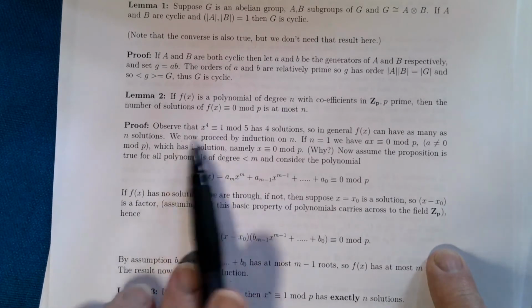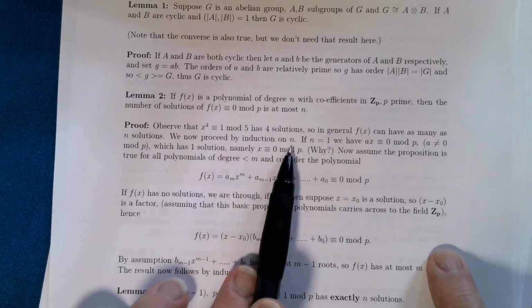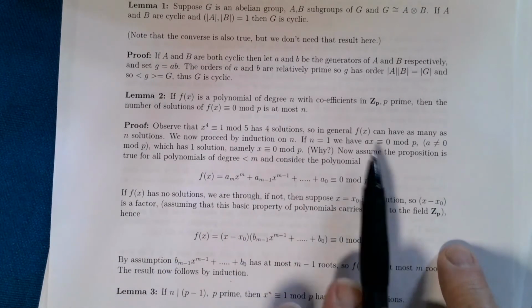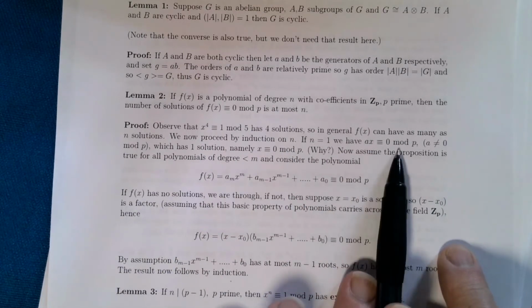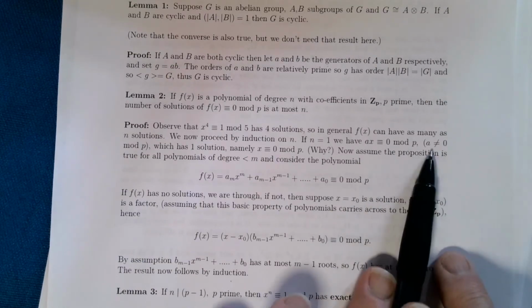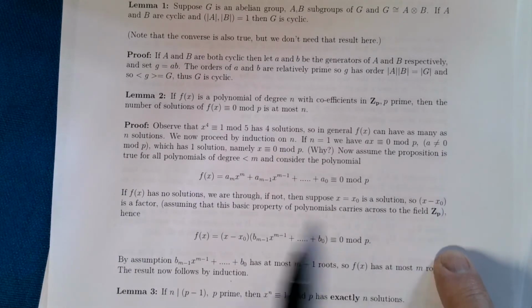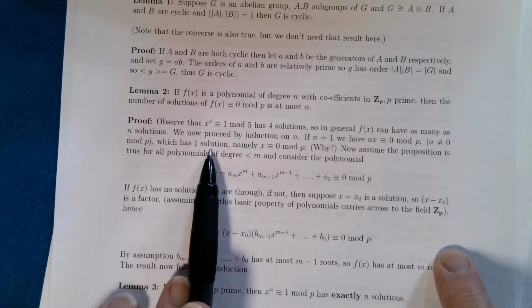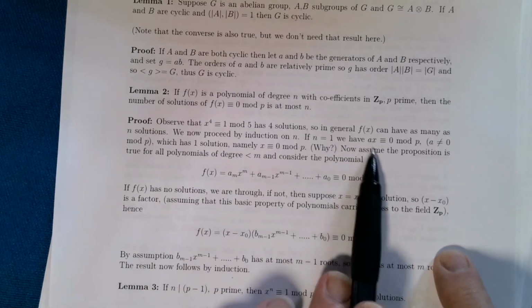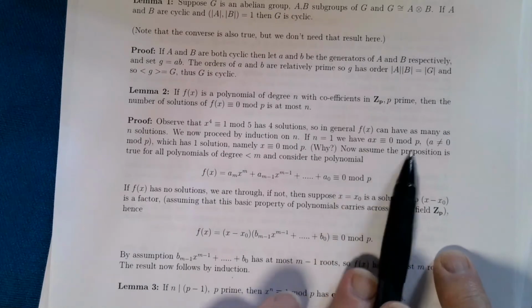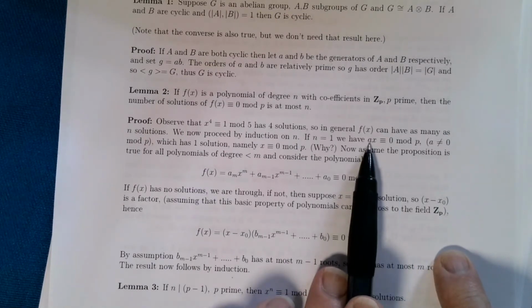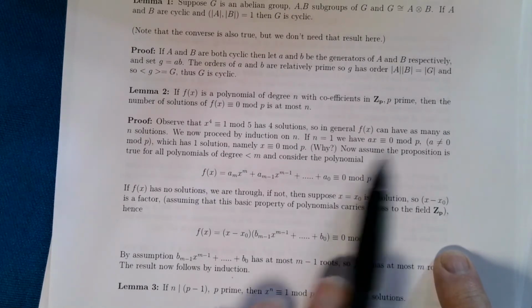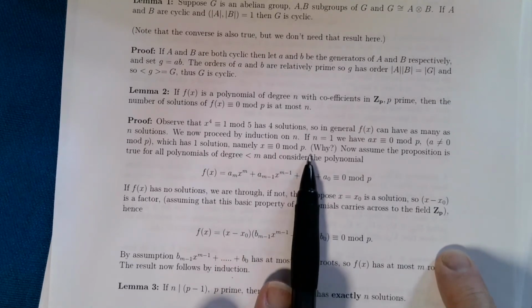So we now proceed by induction on n. So if n is 1, then we just have this simple polynomial of degree 1, and a is not 0 mod p, and this obviously has one solution because a and p are relatively prime, so you can multiply both sides by the inverse of a mod p, and you'll get x is 0 mod p, and that's the reason why.